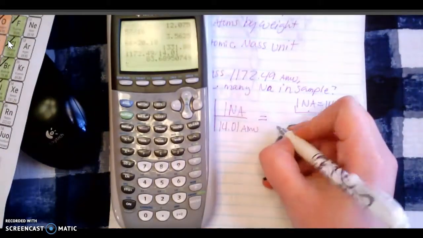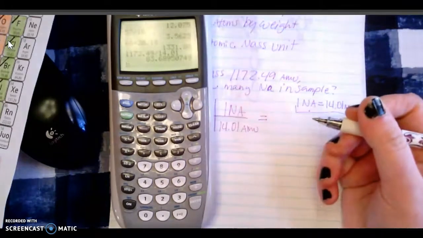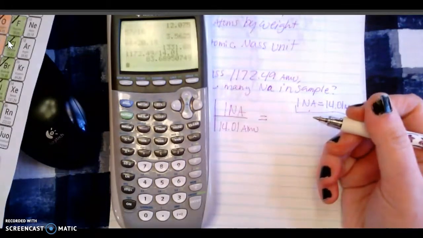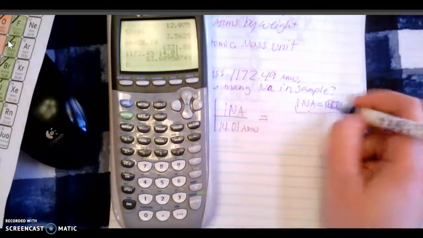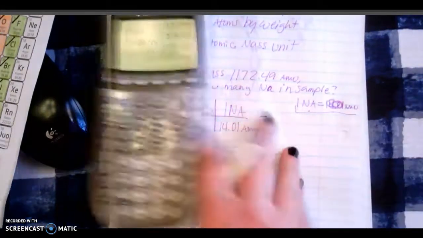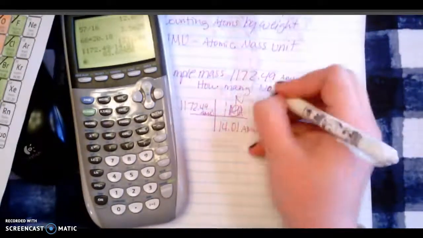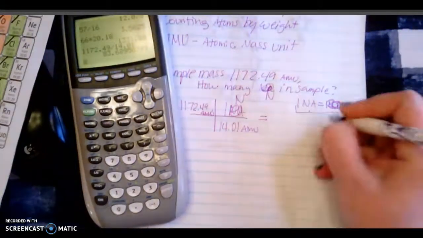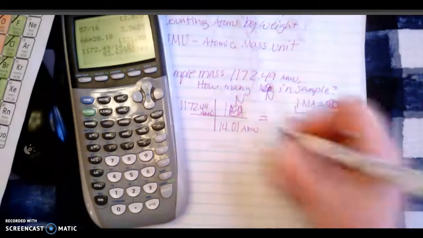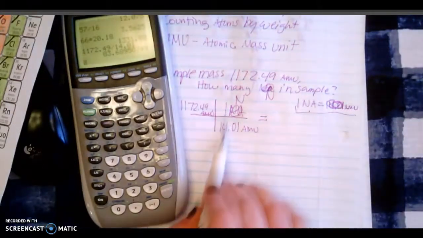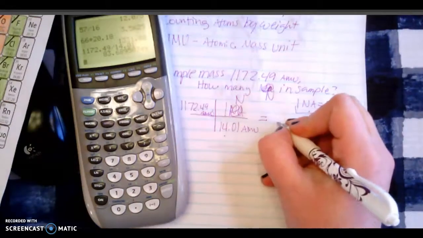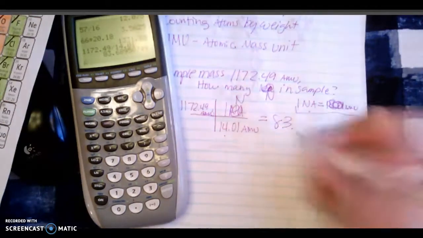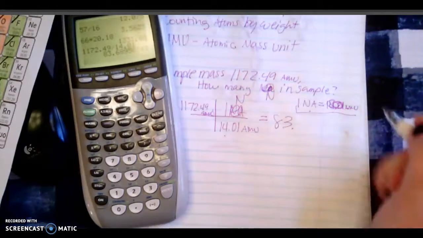Did I do that right? We're just double checking here. Oh no, 14.01 is the mass of a nitrogen. We'll just change that, and we're looking for nitrogens now. I don't feel like doing all that over. So a nitrogen atom weighs 14.01. I'm sorry, the problem still doesn't change though. So I have 83 point blah blah blah.